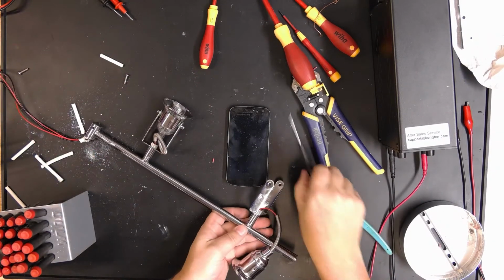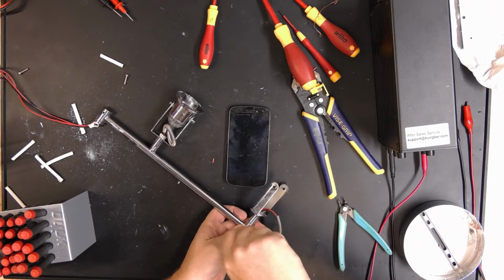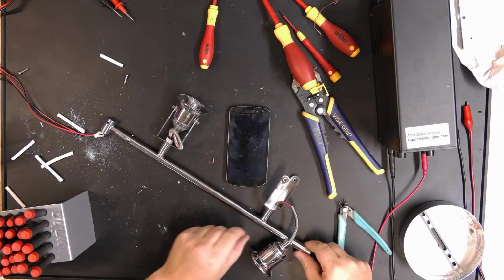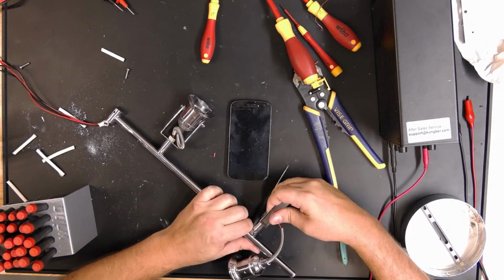Okay. So this should be right here at the joint, allow it to separate. Yeah.